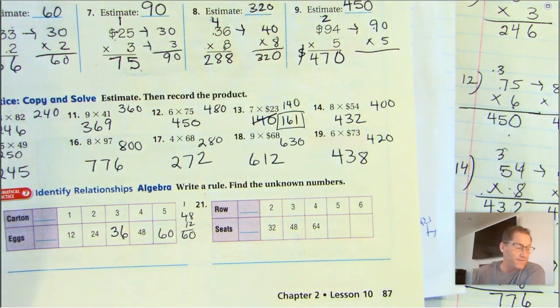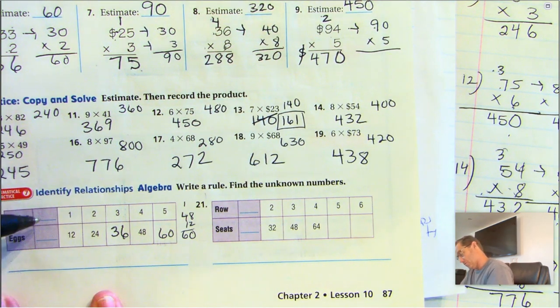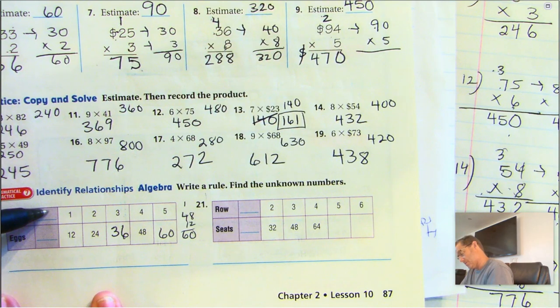So for every, let's see what we want to say. So we'll find the unknown numbers.